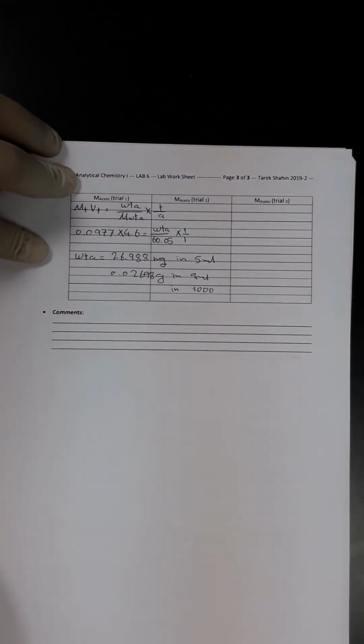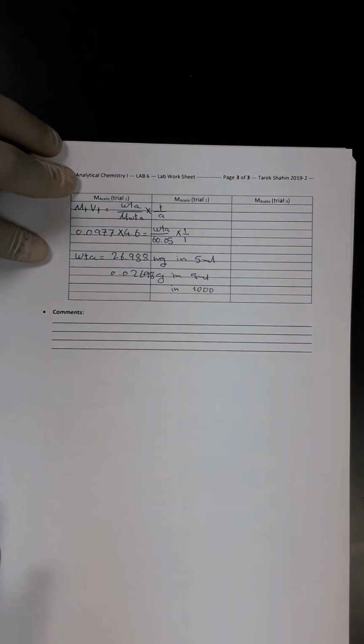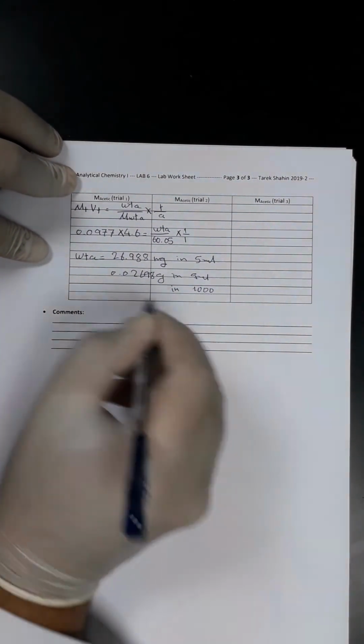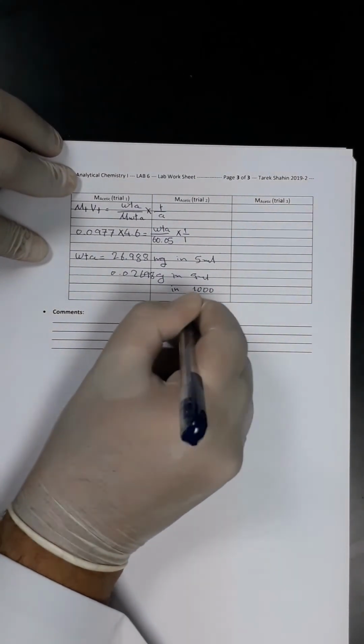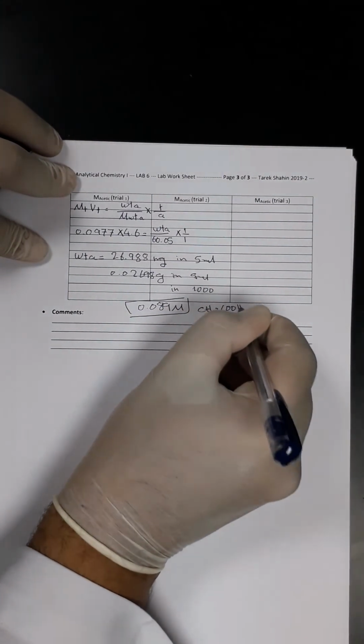I'm sorry, once again, 0.02698 multiplied by 1000, divided by 5. So it is 5.3. Then we will divide this number by the molecular weight of the acetic acid, which is 60.05. Okay, we got the molarity immediately: 0.089 molar. So this is the molarity of the acetic acid.